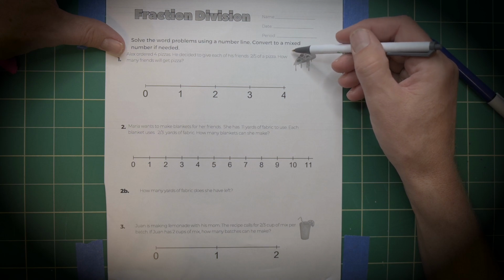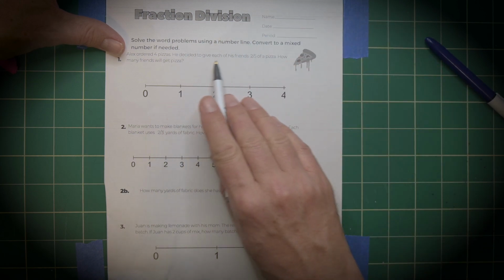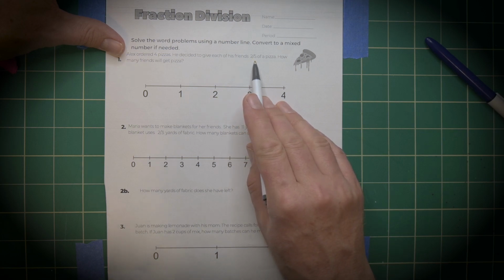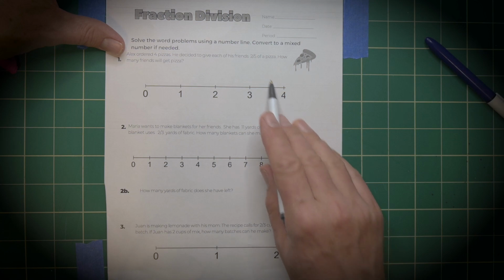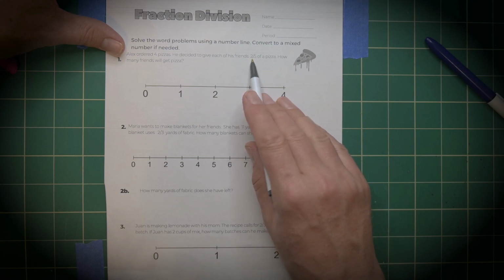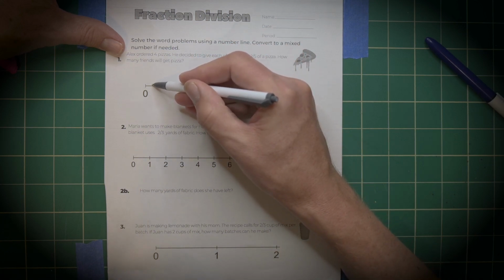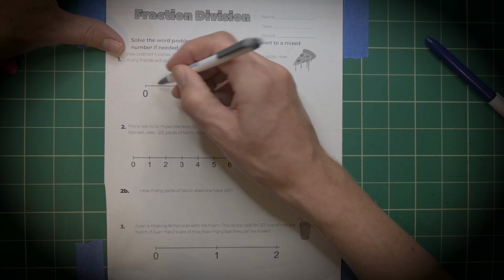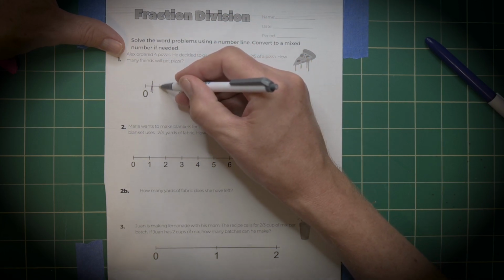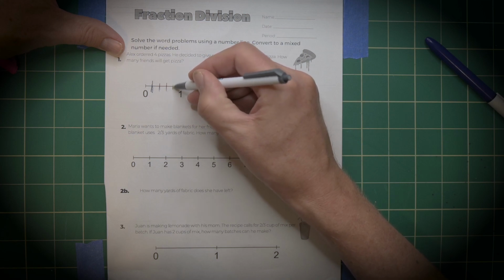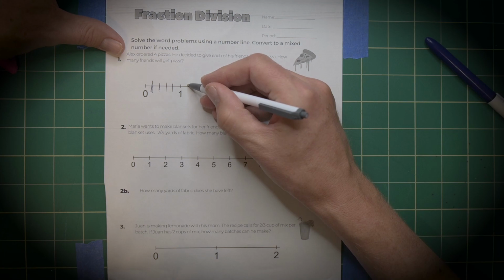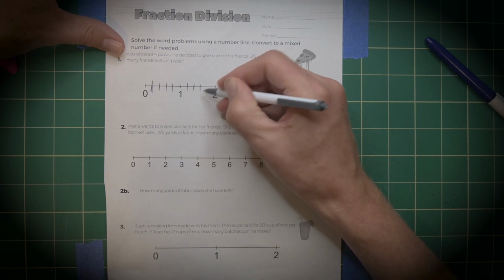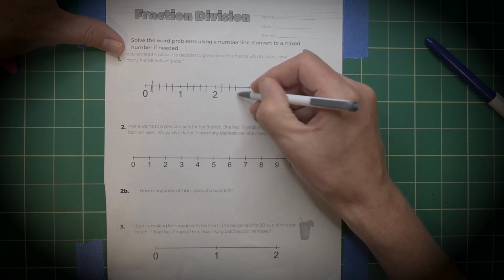Okay, so there's some things we know here, and some things that we don't know. What we do know is each friend gets 2/5 of a pizza. Now with this number line right here, what I think we should do is take that fifth and make it into a unit. So we're going to count by 1/5: 1/5, 2/5, 3/5, 4/5, 5/5. 5/5 make a 1.